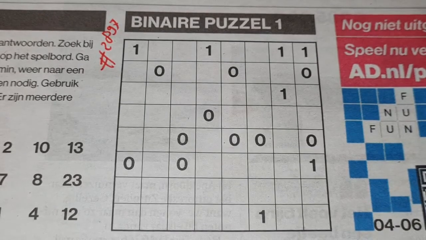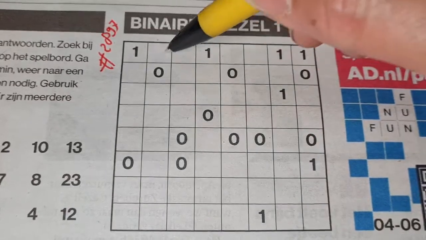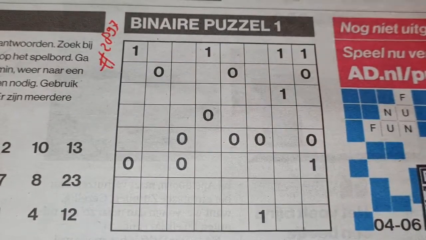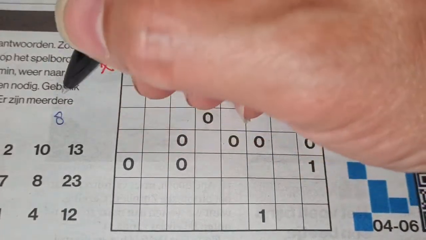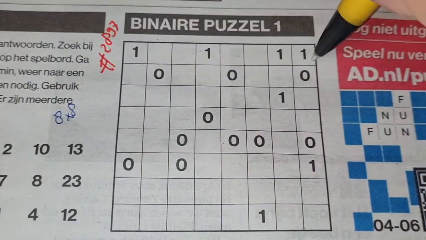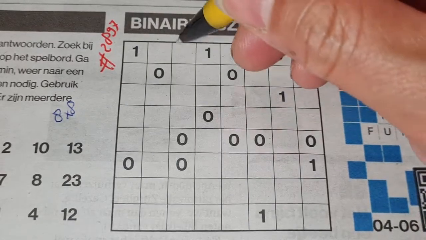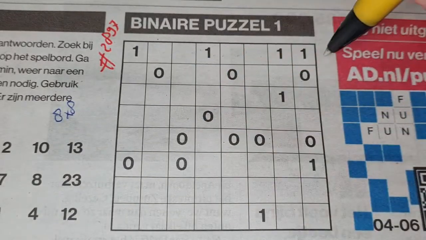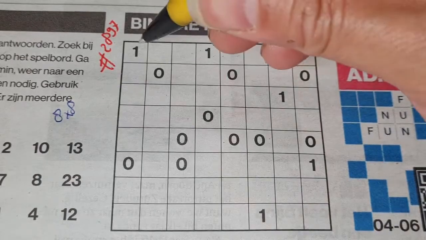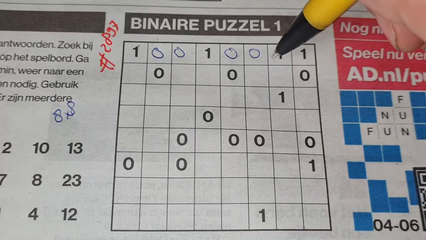Let me count the boxes. 1 2 3 4 5 6 7 8. It's an 8 by 8 binary puzzle. That means in a column or in a row, there are always 4 ones and 4 O's. Alright, so let's get started.